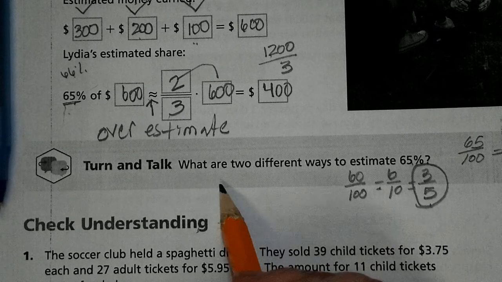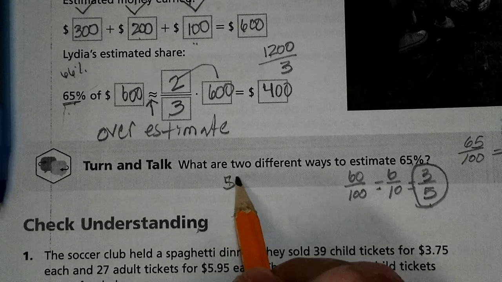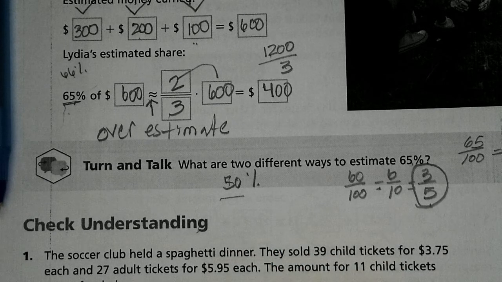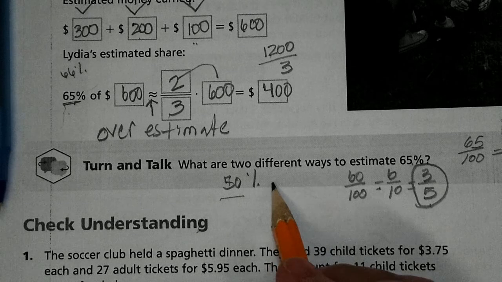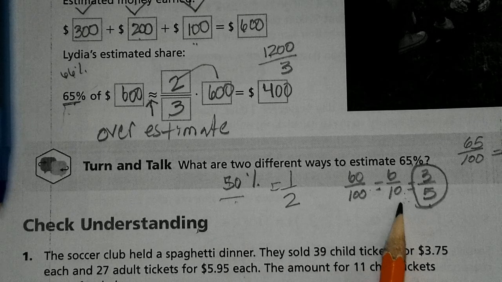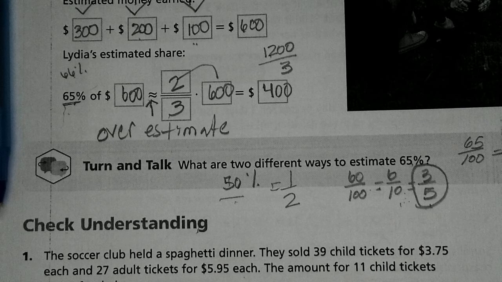We also could have rounded it, though it would have been way off, to 50%, which we know is 1/2. Okay? And so if we would have rounded down, then there was a possibility that it could have been an underestimate. So it just kind of depends on what you round to.